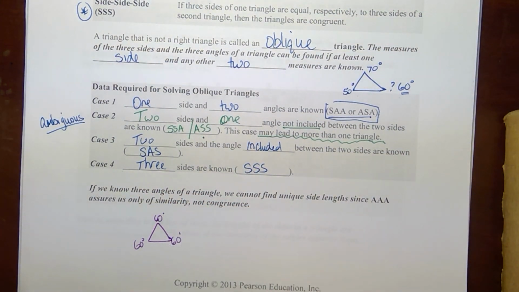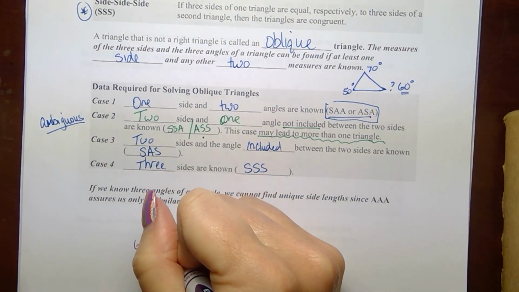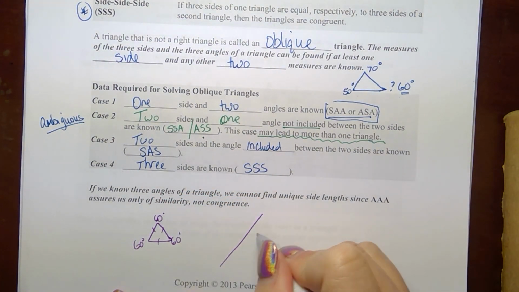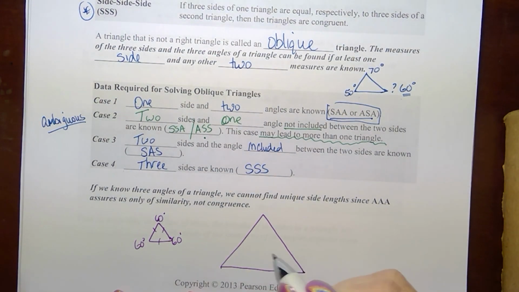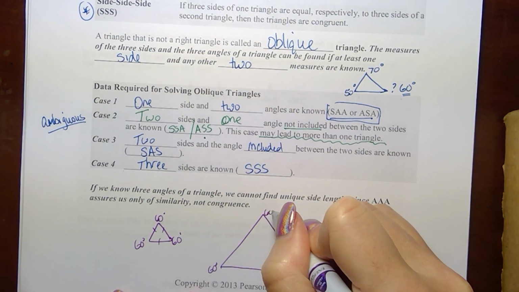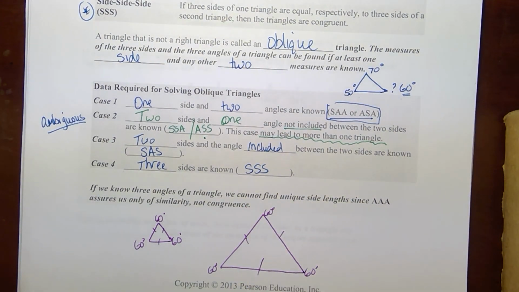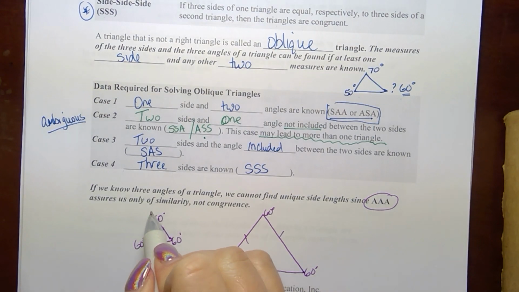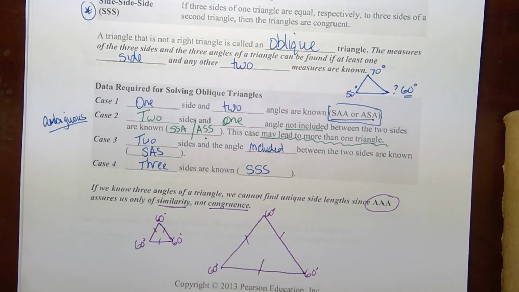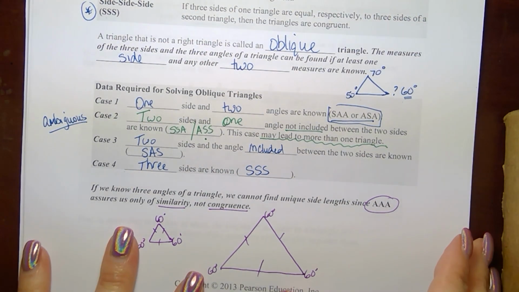Well, I can sketch that equiangular triangle like this, or I can sketch it like this, or I could get significantly smaller or significantly larger. The angle measures are all the same, so the shape is the same, but the size is not the same. So if I know all three angles, I know that the triangles are similar, but I don't know that they're congruent. I have no guarantee because I don't know how far apart the angles are.